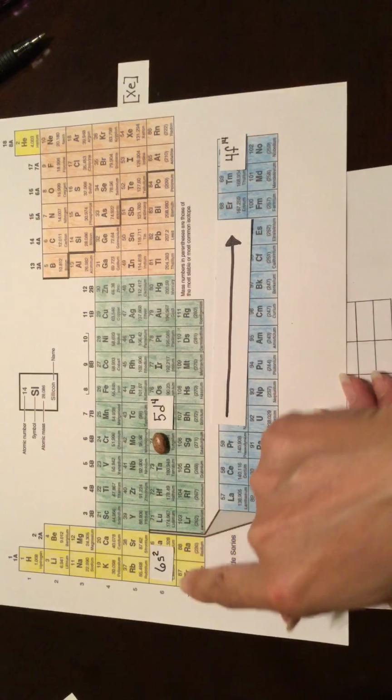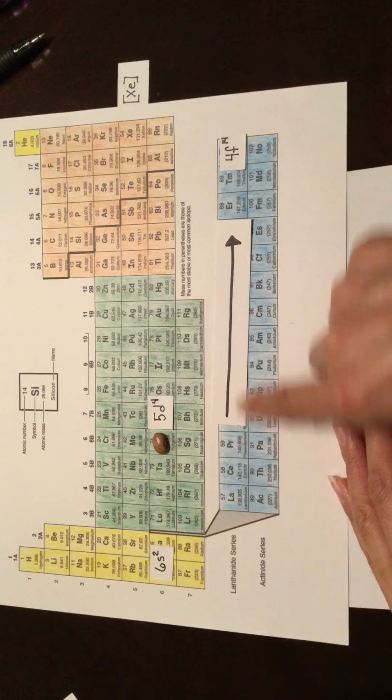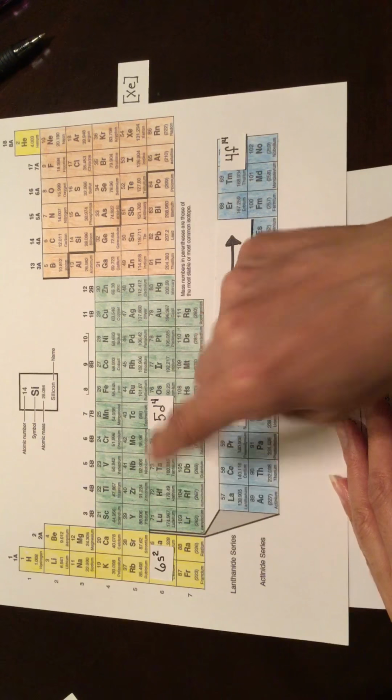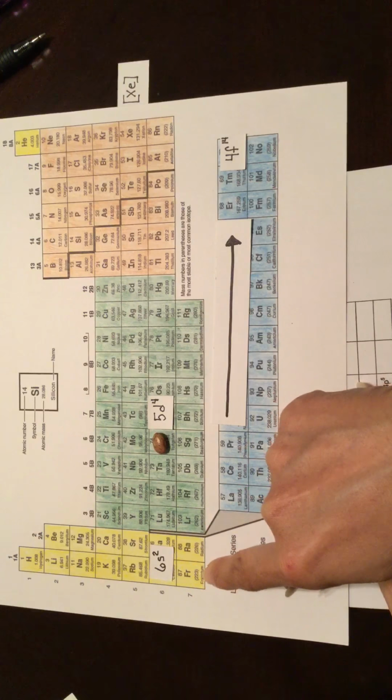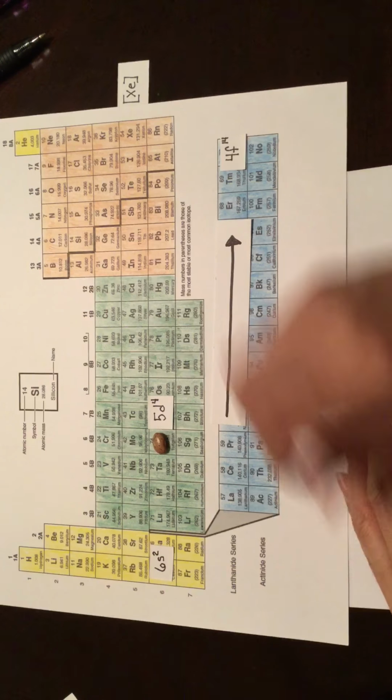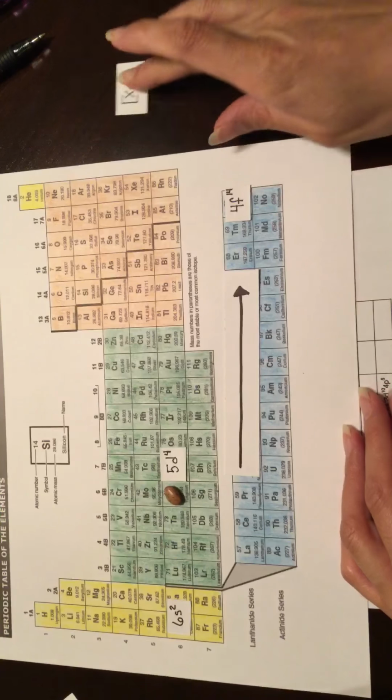Okay, so remember, once you get to the 6th energy level, you come down to the F's, then come back up to the D's. Be careful with that. That works for 6 and also the 7th energy level. So let's write this down.